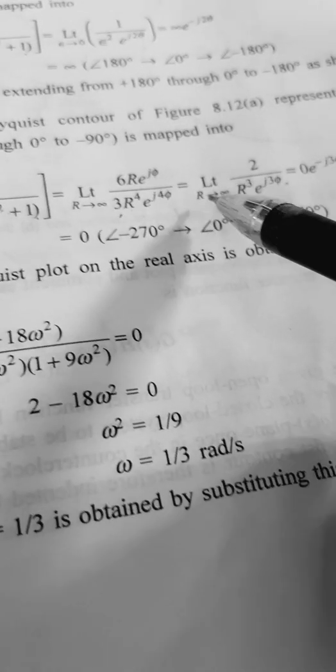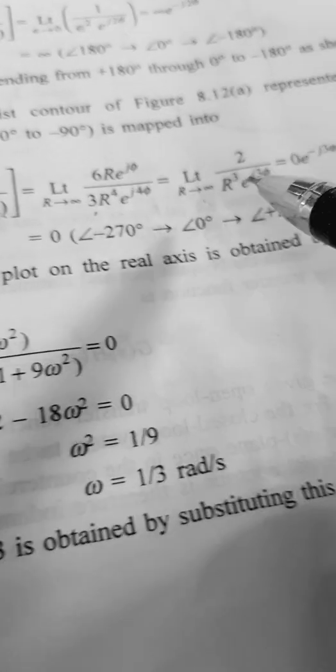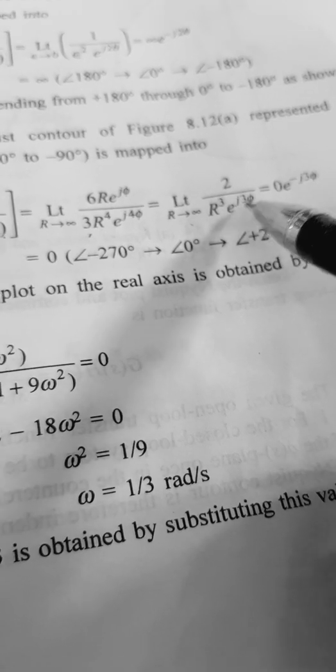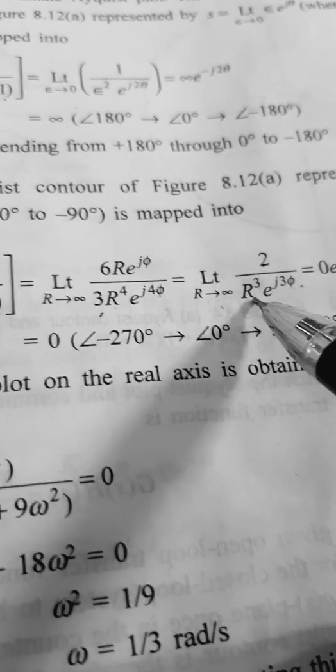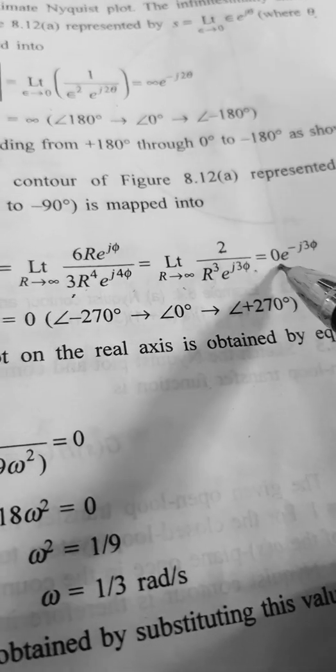Now here R tends to infinity. So this is 2 e to the power of minus j 3 theta, some term, divided by R raised to 3. And R tending to infinity means the denominator will be infinity. Some term divided by infinity will be 0.